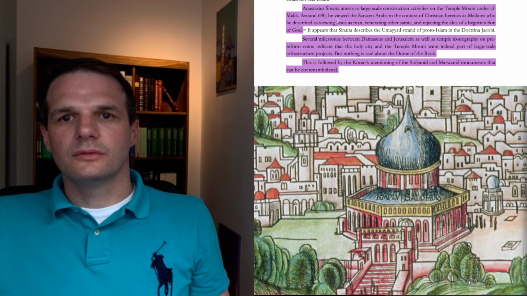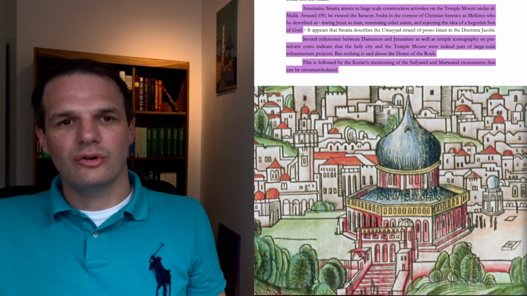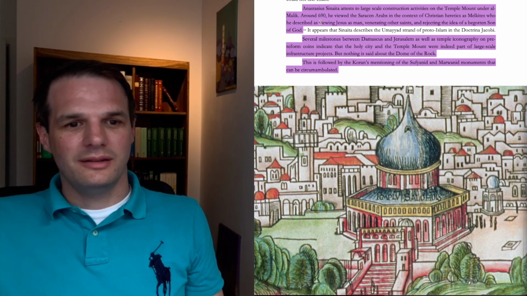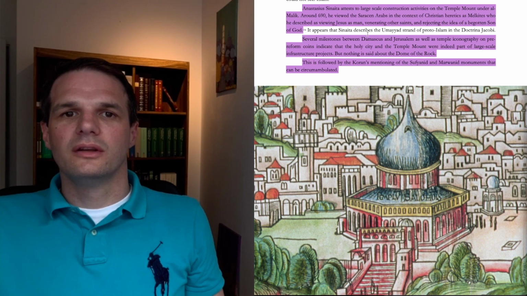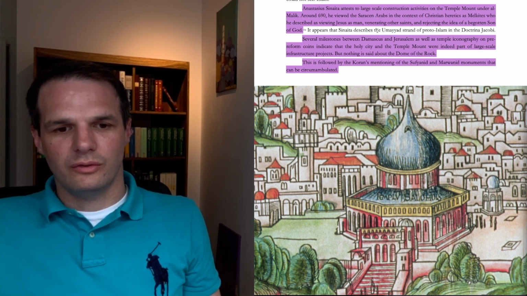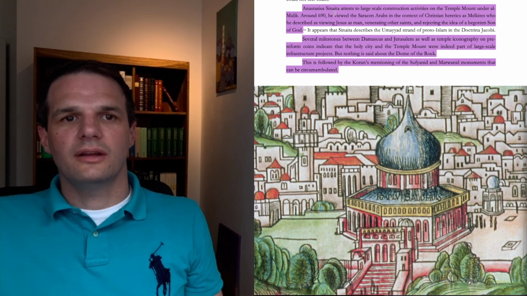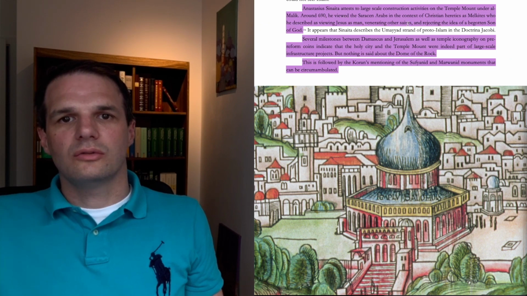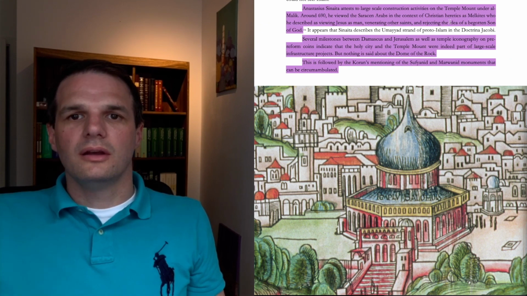Now, first of all, construction activities around 690, that's perfectly in line with the Dome of the Rock being built. The inscription tells us it was built in 691. So it would make sense, and this is corroborating evidence for the classical story, I would say. And yes, he's also right that Anastasius Sinaita described the Arabs as sort of Christian heretics who did believe that Jesus was just a man.